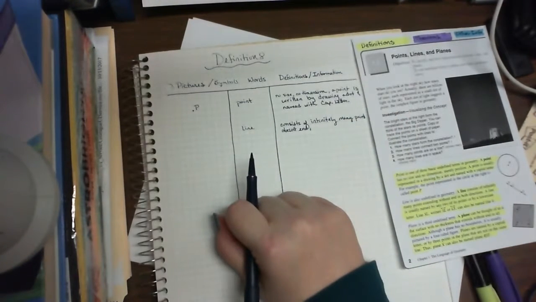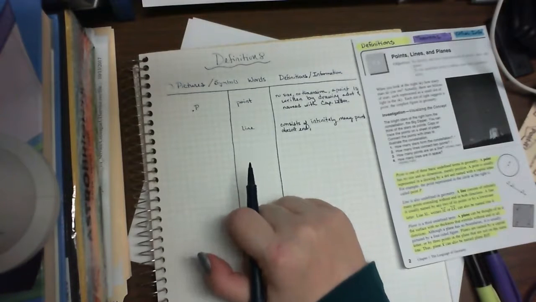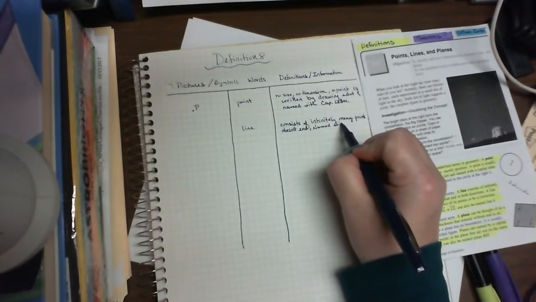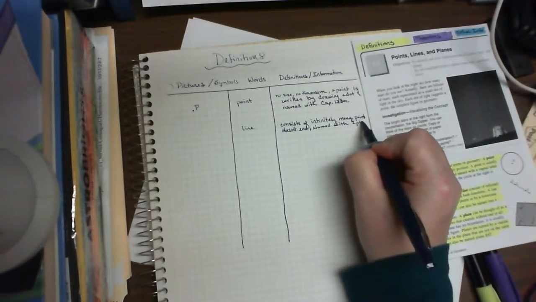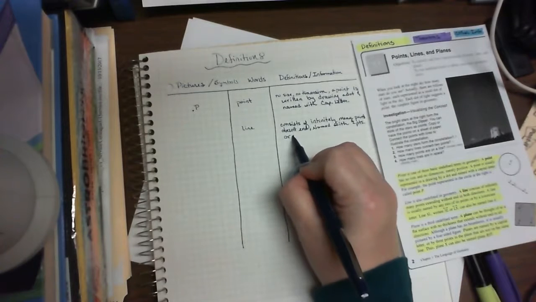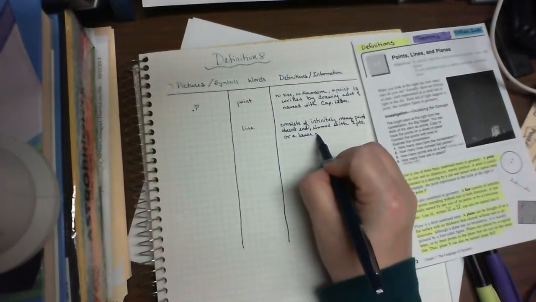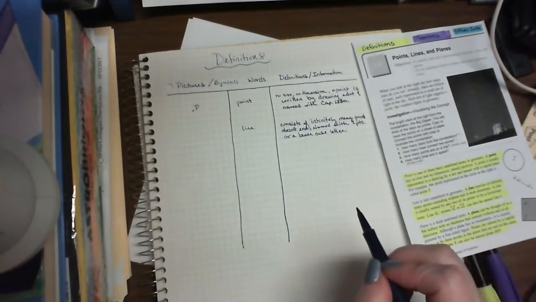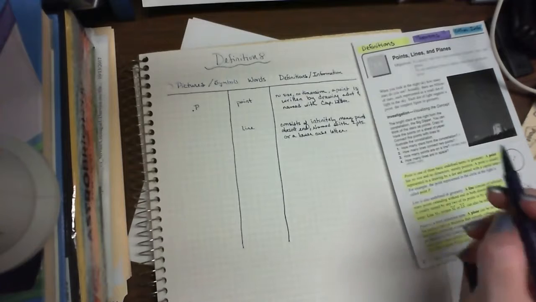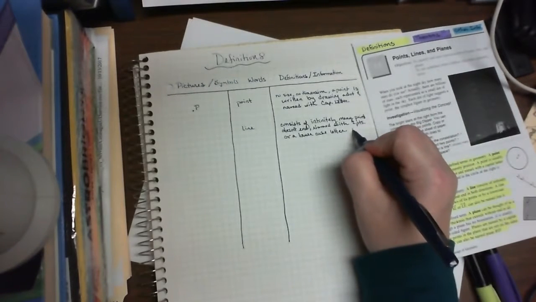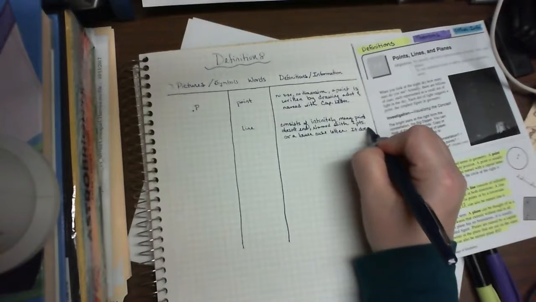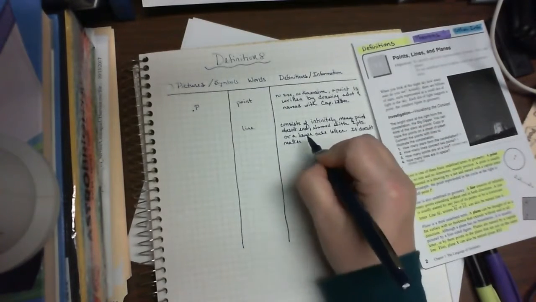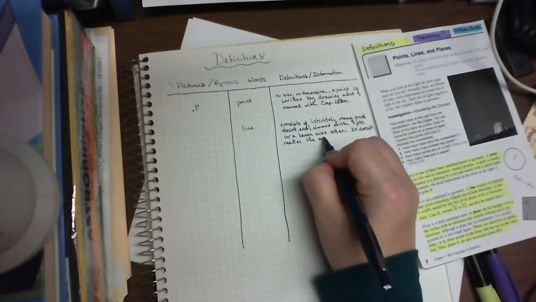A line is usually named by 2 points or by a lowercase letter. Named with 2 points or a lowercase letter. It doesn't matter the order of the points.